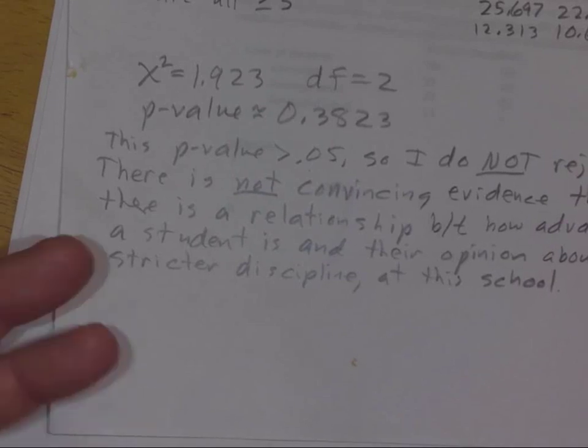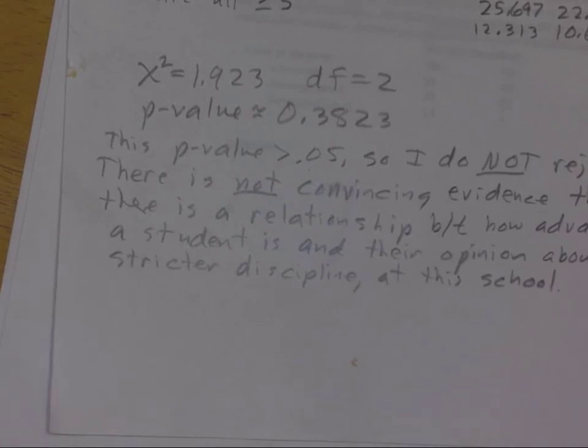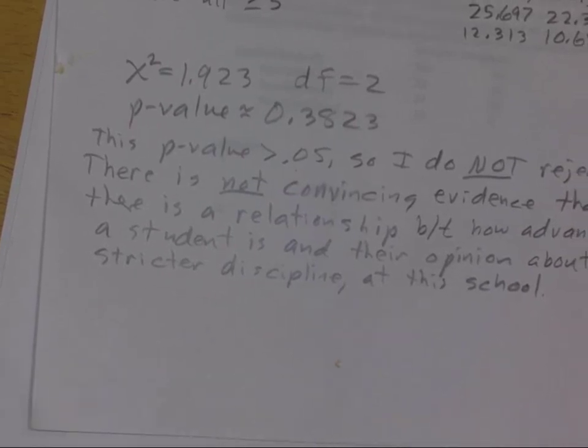Of course, it could ask for follow-up analysis, and you do exactly what you did in that last problem, where you talk about how much each cell contributes to the chi-squared.